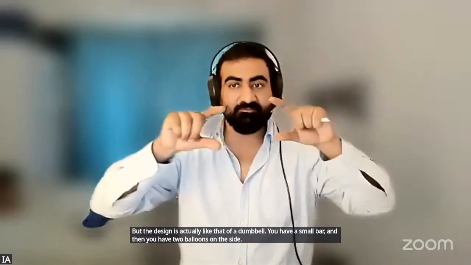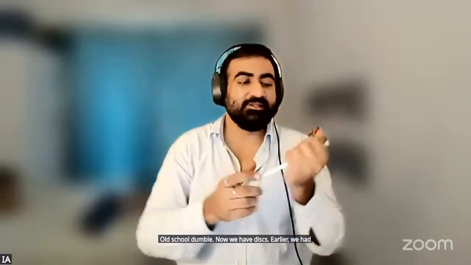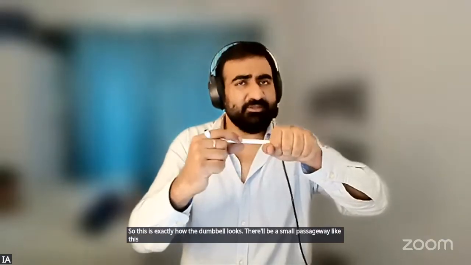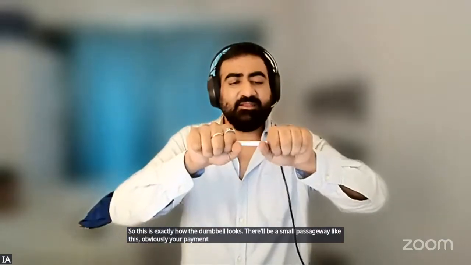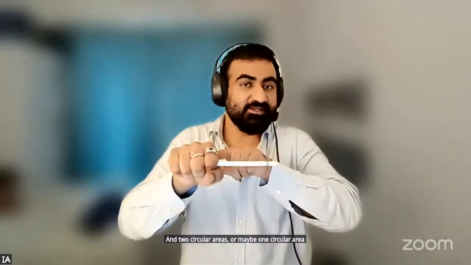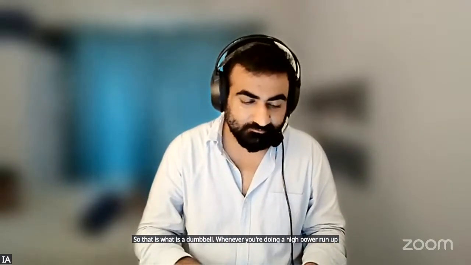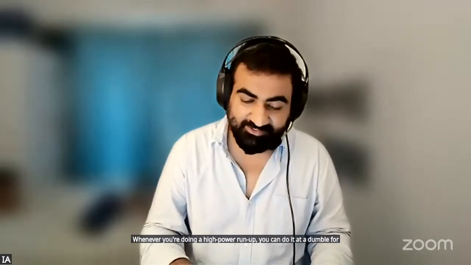Old school dumbbell. Now we have discs. Earlier we had round weights like this. So this is exactly how the dumbbell looks. There will be a small passageway like this, obviously a pavement, concrete, and two circular areas or maybe one circular area like this on one side. So that is what a dumbbell is. Whenever you're doing a high power run up, you can do it at a dumbbell for any runway if it exists.